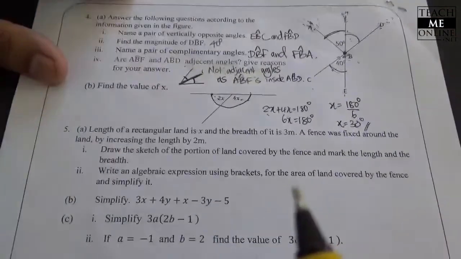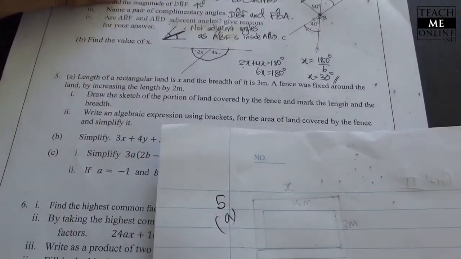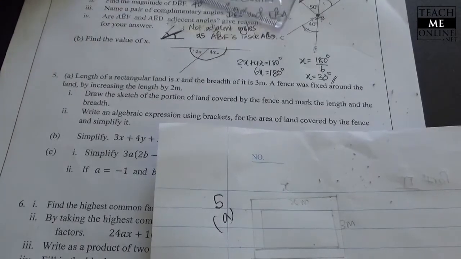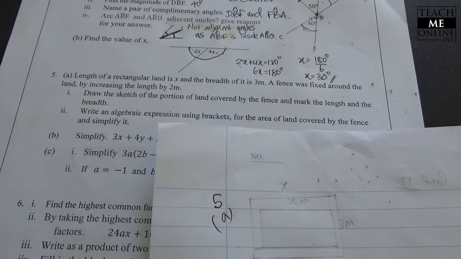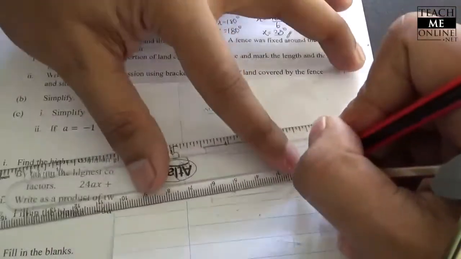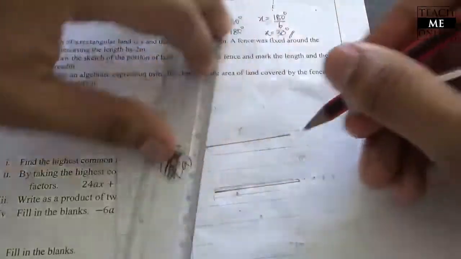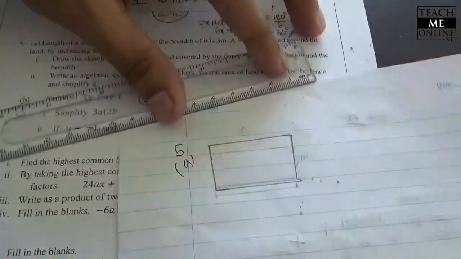Question number 5, part A. The length of a rectangular land is x and the breadth of it is 3 meters. A fence was fixed around the land by increasing the length by 2 meters. So the length has been increased by 2 meters while the breadth is unchanged.